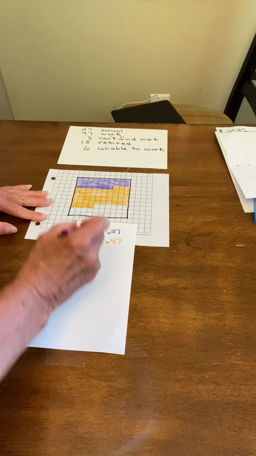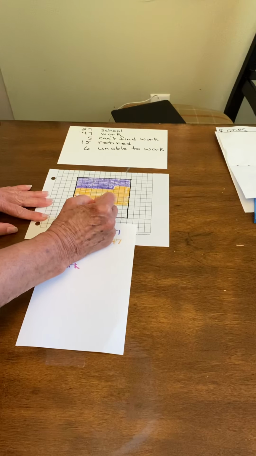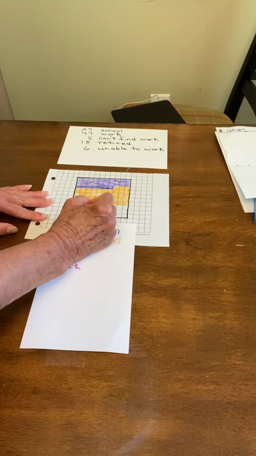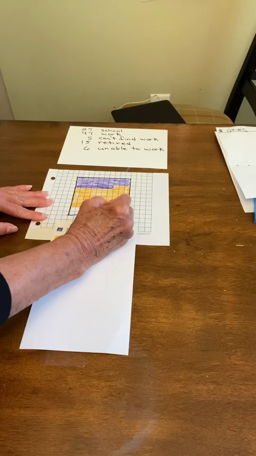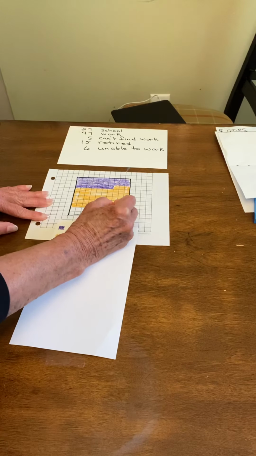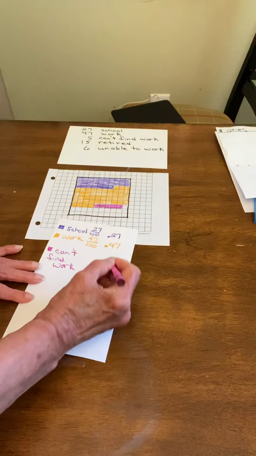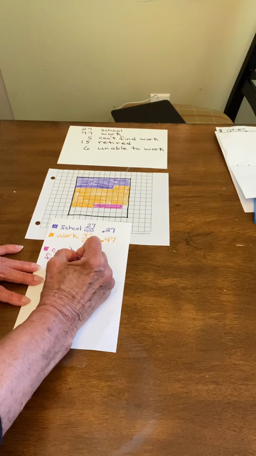And that's only 5. And again, that depends on the time in our country. 1, 2, 3, 4, 5. Okay, 5 cannot find work. Okay, so that's going to be 5 of 100.